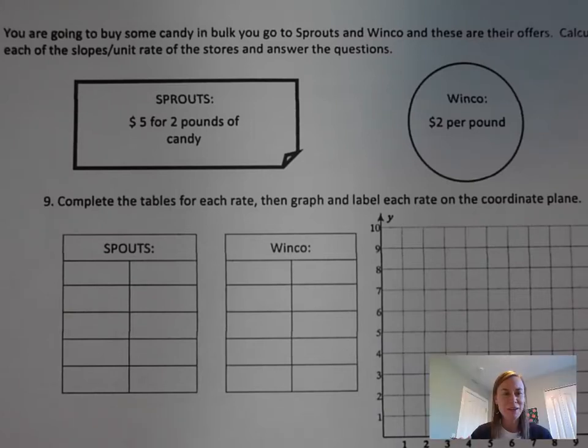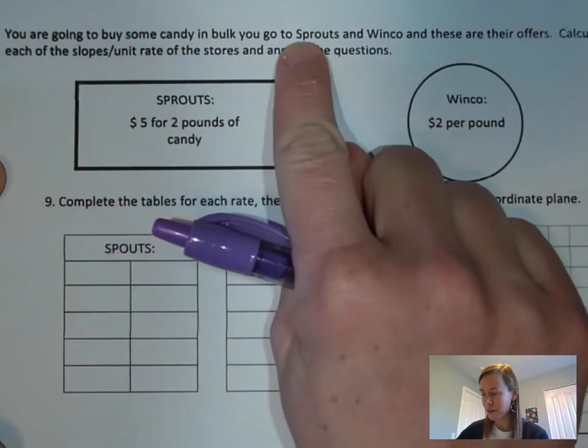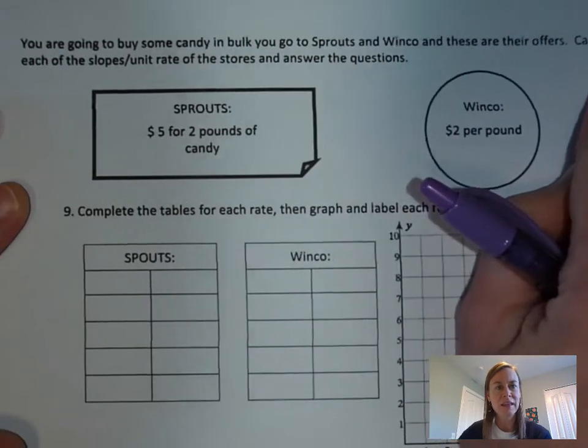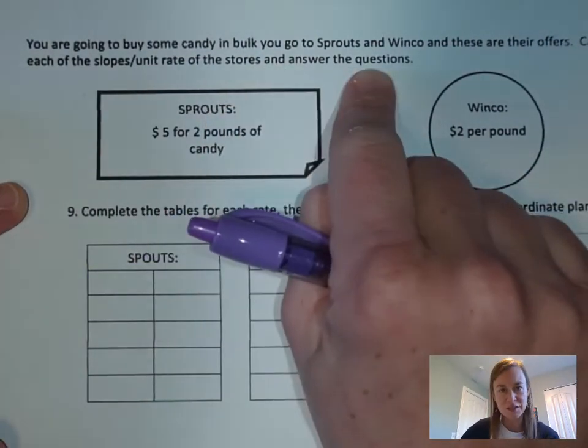Hey there! In this video we're going to go over numbers 9, 10, 11, and 12 from our slope review number 2. That's LG 2.2 review number 2. Okay, let's get started by reading. It says you're going to buy some candy in bulk. You go to Sprouts and Winco and these are their offers. Calculate each of the slopes or unit rate of the stores and answer the questions.